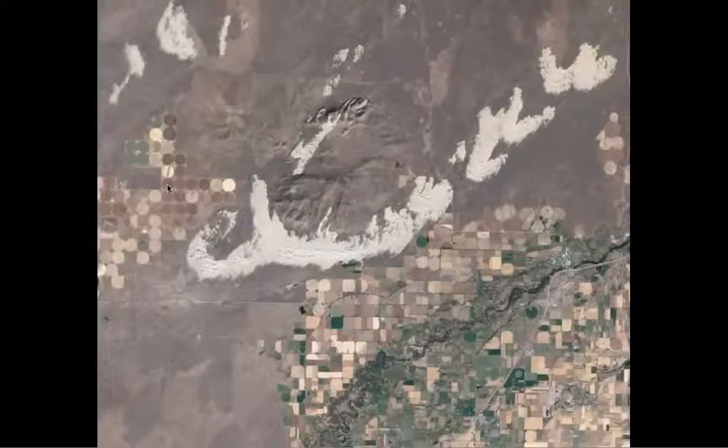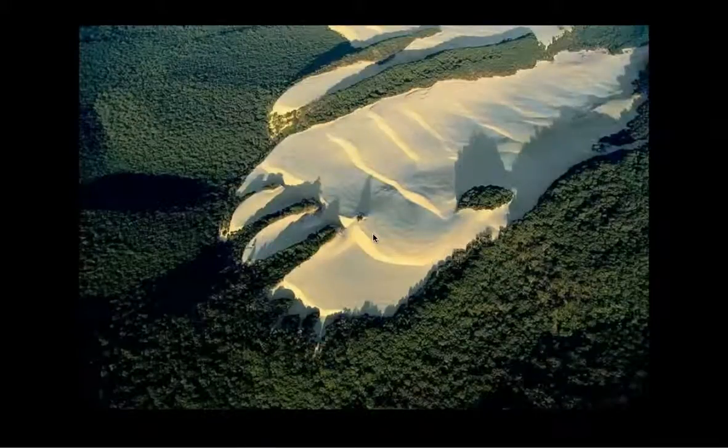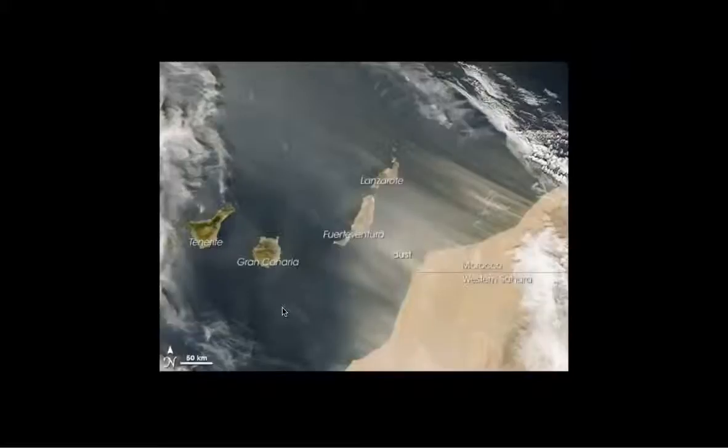Remember the center pivot irrigation, where you draw groundwater out, collapsing the soil. This is the farm areas, I believe, in Idaho. Here's an old river. You can see the meanders in it, and these are sand dunes. That would make sense. River, deposits, sand. Here's sand dunes taking over a forest, covering it up.